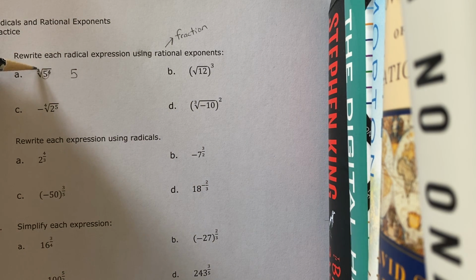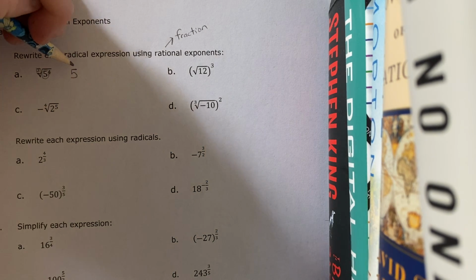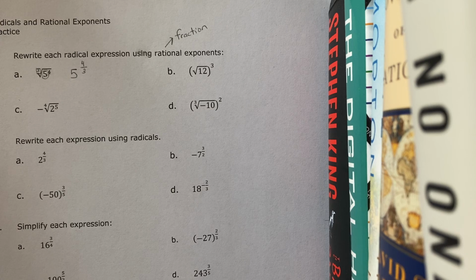And then the index, which is the little tiny number inside the check mark of the radical sign, that's the index. That is going to become the denominator of our rational exponent. And then the power on the radicand becomes the numerator. So the cube root of 5 to the 4th power is the exact same thing as 5 raised to the power of 4/3. That's it. That's all you've got to do.